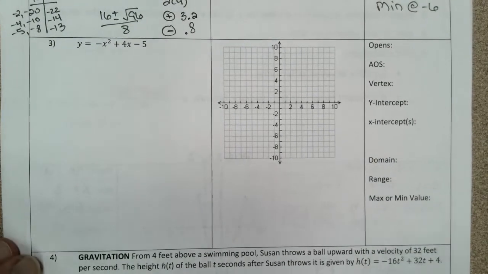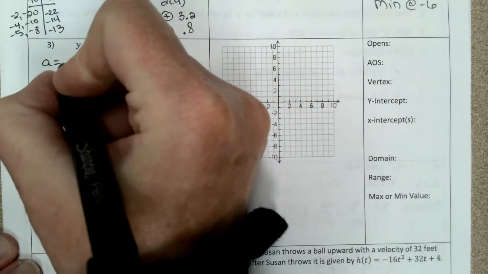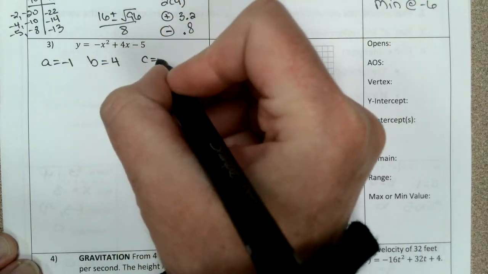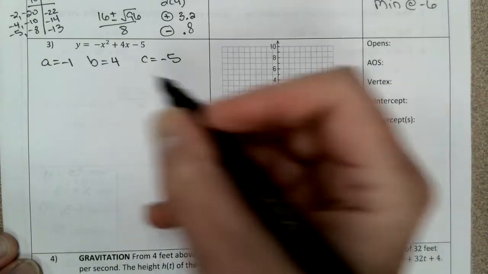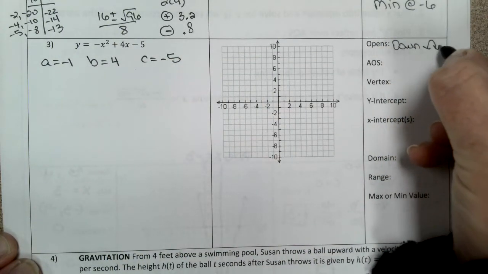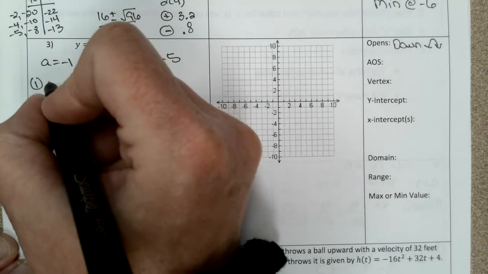All right, let's get one more in. So I have this negative in front of x squared, so a is -1, b is 4, and c is -5. I know that that is going to open down because a is a negative number. Step 1, axis of symmetry.